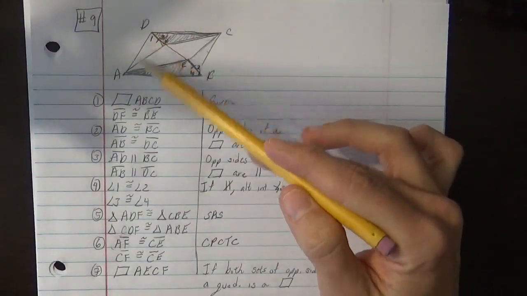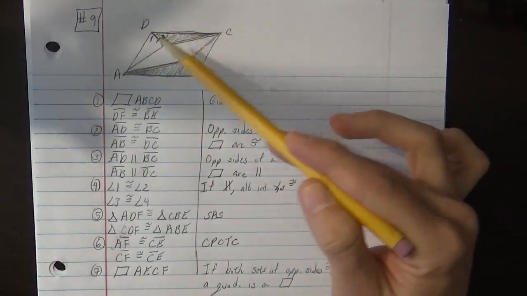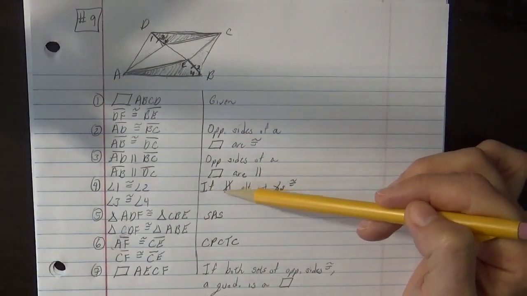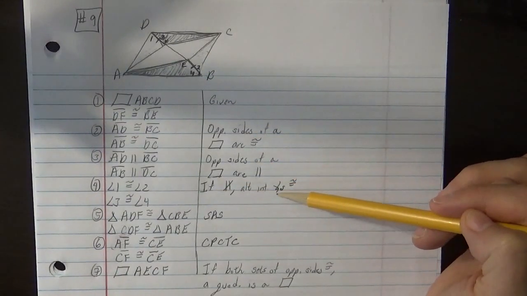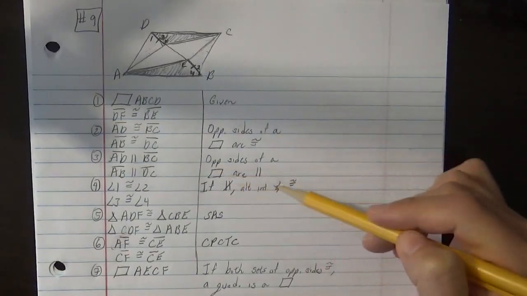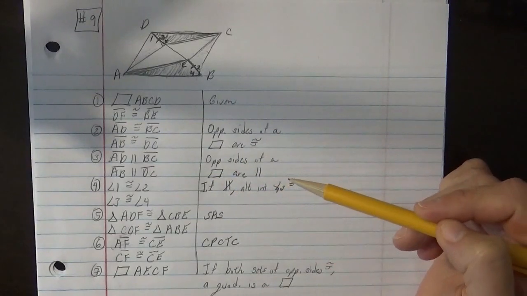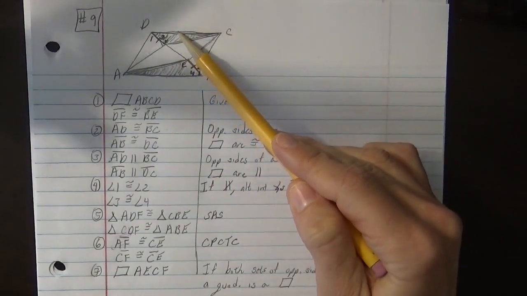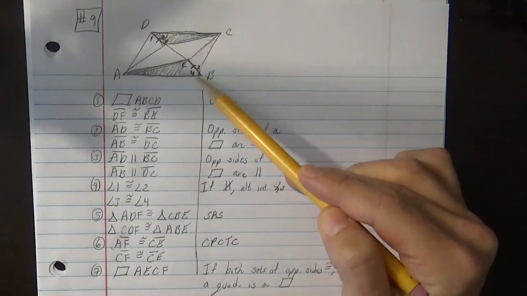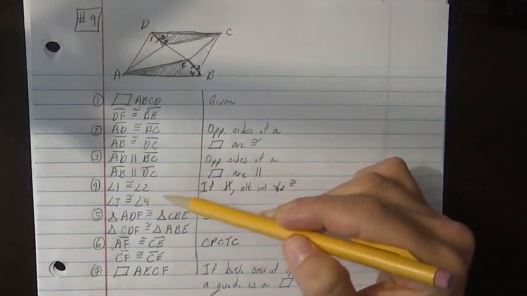And now that I know that this side is parallel to this side, I know that angle 1 is congruent to angle 2, because if parallel lines are cut by a transversal, alternate interior angles are congruent. Sorry about my shorthand, I just had to write a bunch of these in a row. And because I know this is parallel to this, I know alternate interior angles 3 and 4 are congruent.